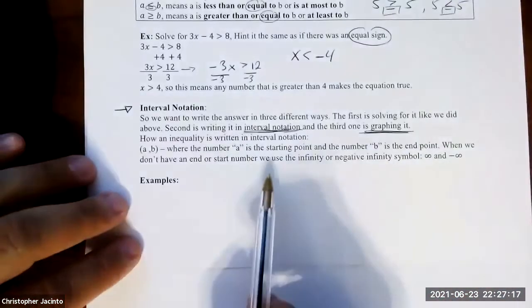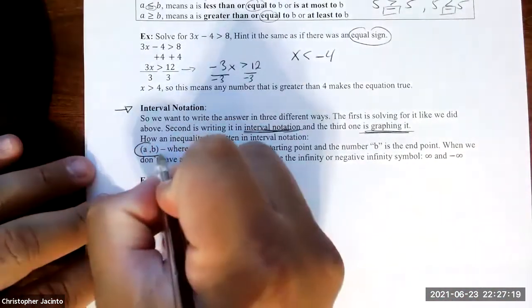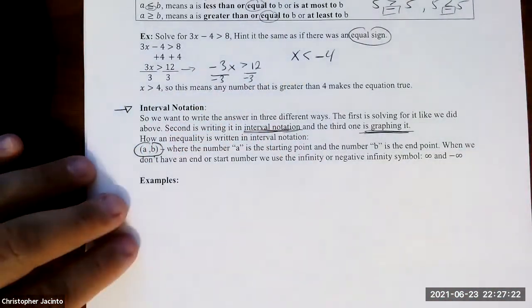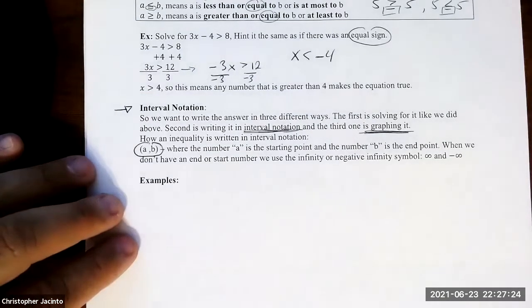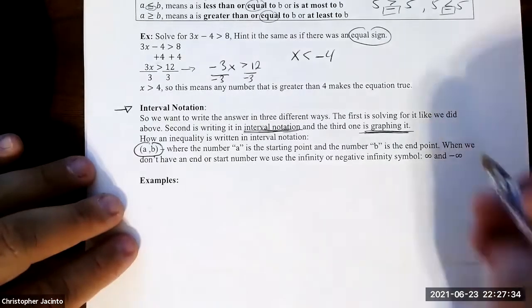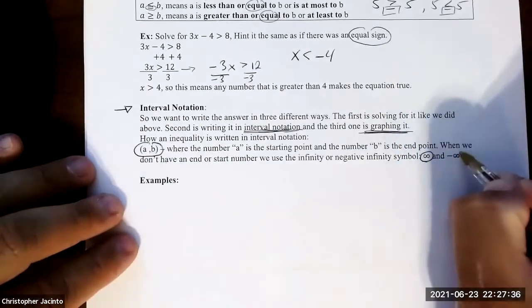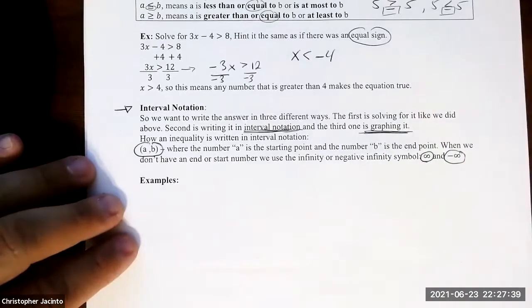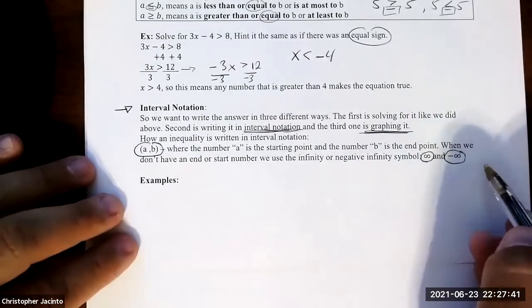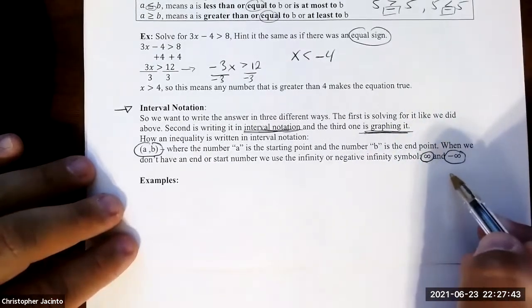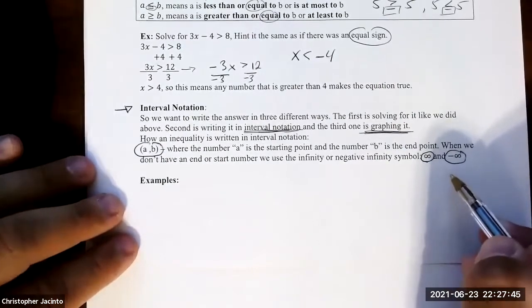Okay, so how do we write this? It's always going to be in a format like this: a comma b in parentheses, where a is the starting point and b is the end point of our portions. Now if we don't have a start point or an end point, we use the infinity symbols for each case, which means it just goes on forever. There's no end point and there's no starting point itself.